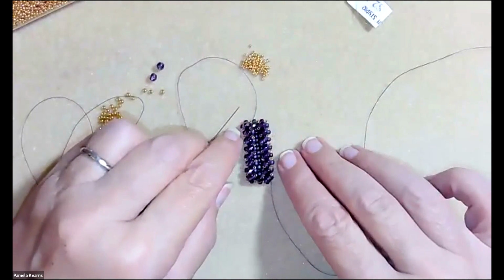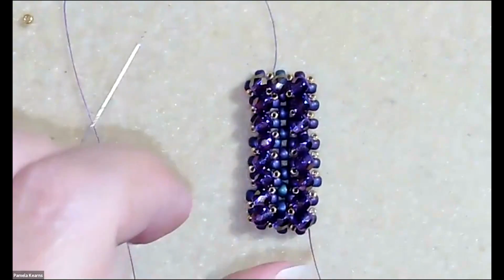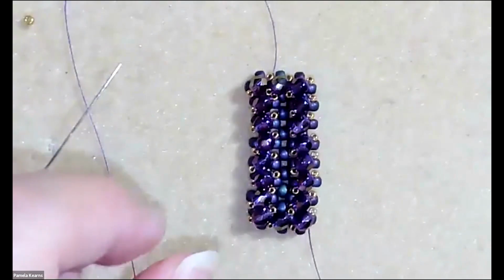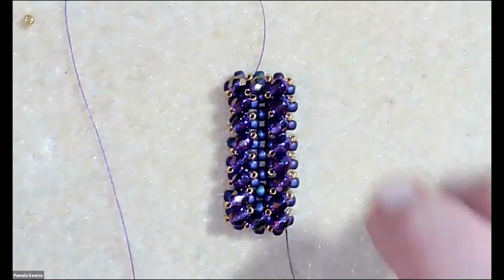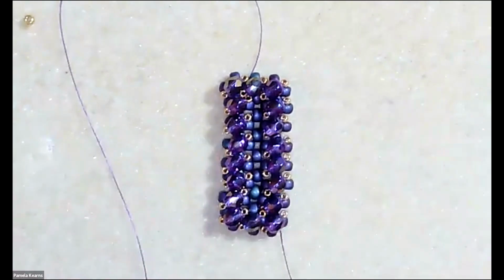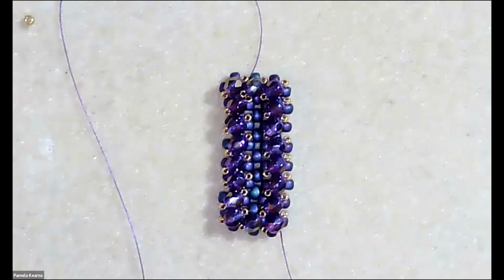So there is the pendant. And zoom, focus that. Sometimes when it's shiny, the camera doesn't know what to focus on. So that's complete. However, we need something to hang it from.